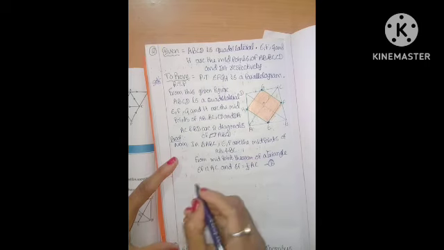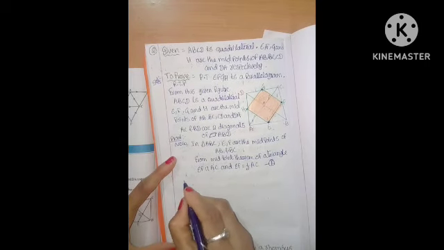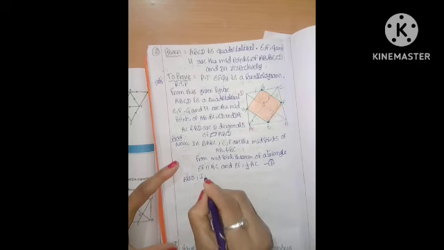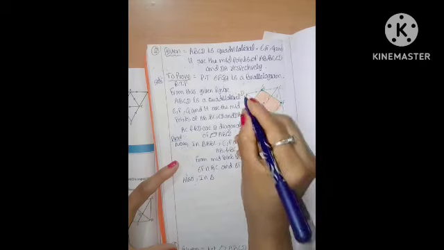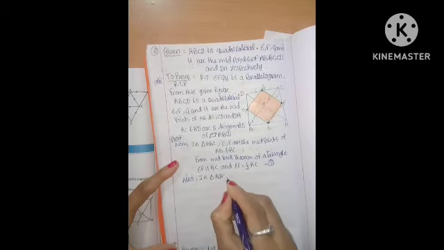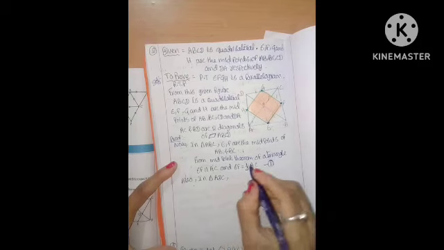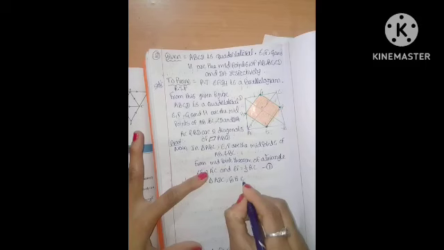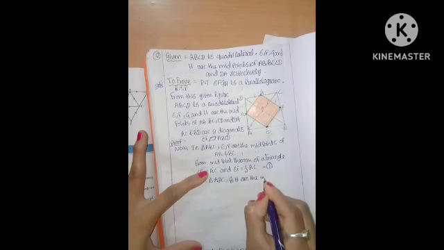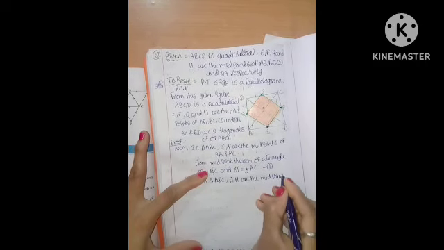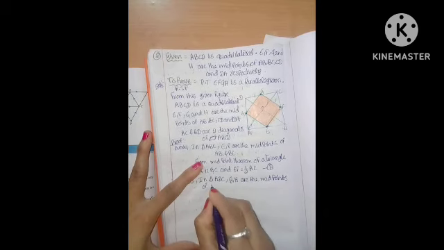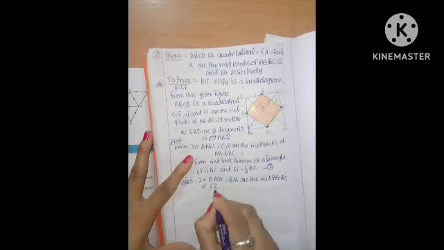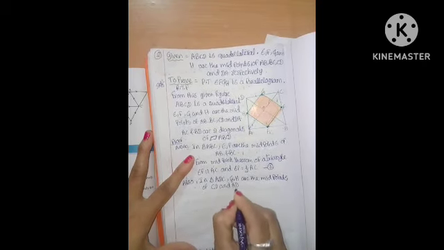And next, also take another triangle. What's the other one? In triangle ADC, what are the points? G and H are the midpoints of sides. What are the sides? CD and AD sides.